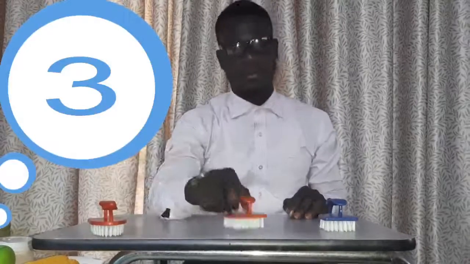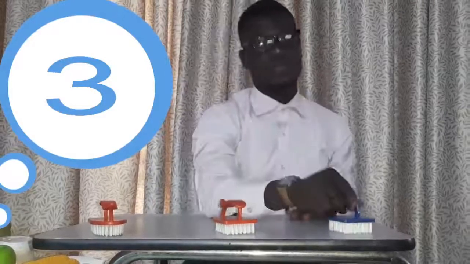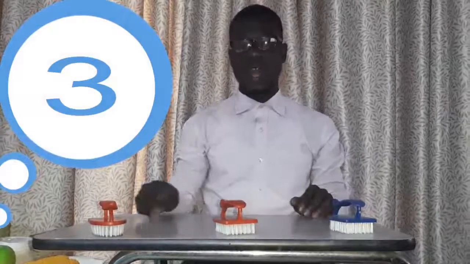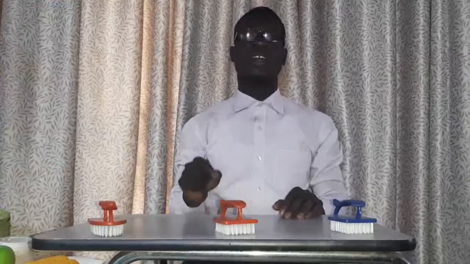But let's all count it together. 1, 2, 3. The last number that we said was 3, which means 3 describes the total number of brushes that are on my table. And the 3 tells the cardinality of the brushes.